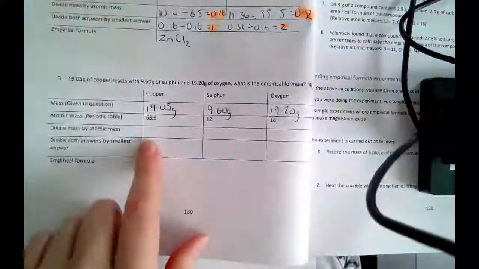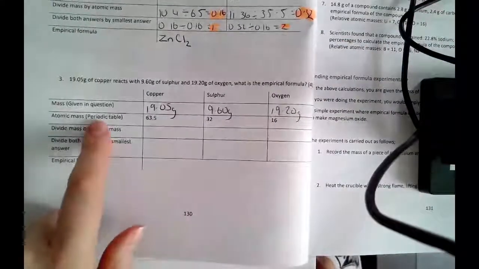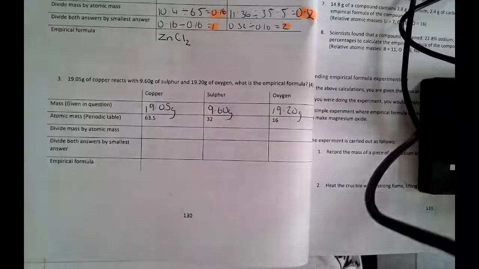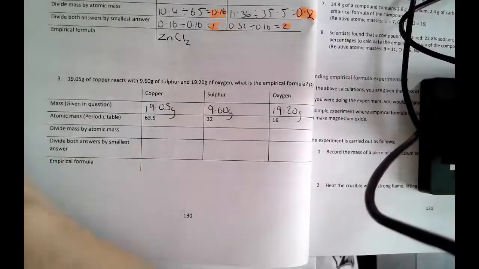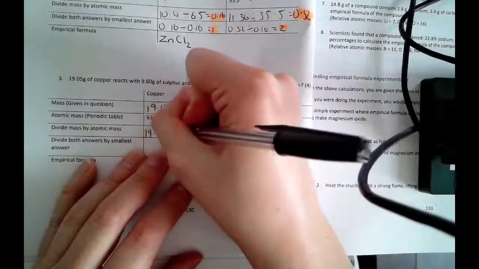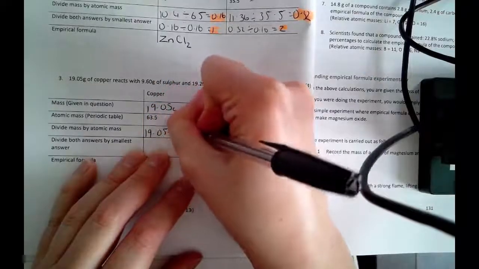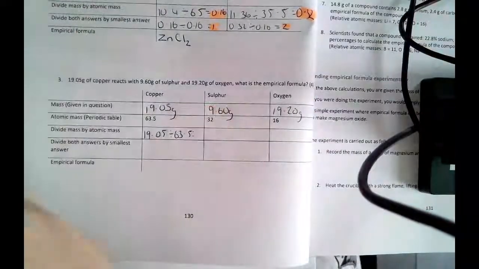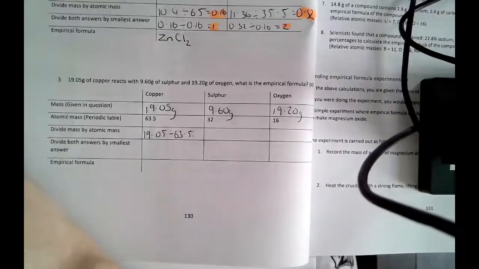19.20 grams. The second row is again going to be from the periodic table, and again, typically you're given those numbers in the question so that you don't have to go looking. Once I've done this, it's going to be 19.05 divided by 63.5. So I'm going to divide the top number by the bottom number in all 3 cases.